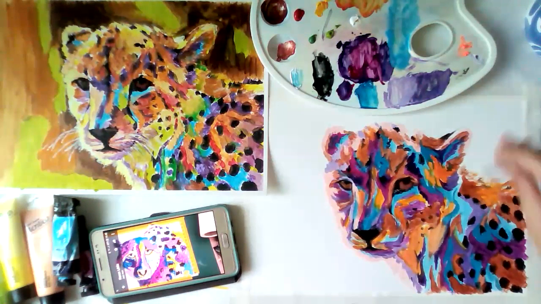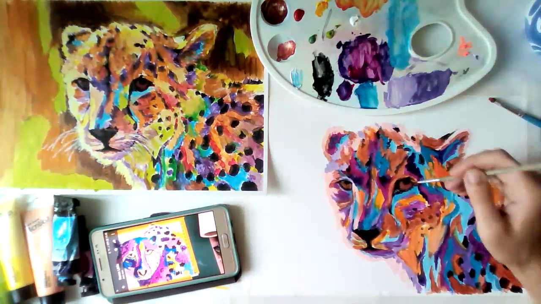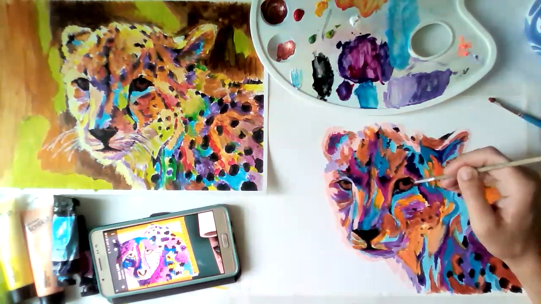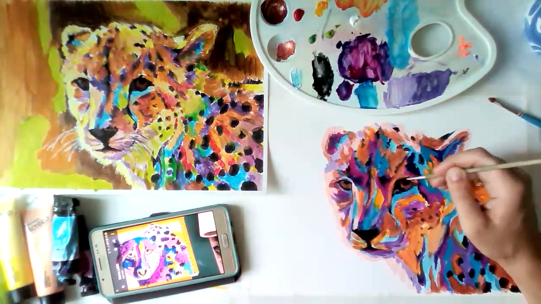Okay, did the eyes neutral, and then going on top with a bit more black.